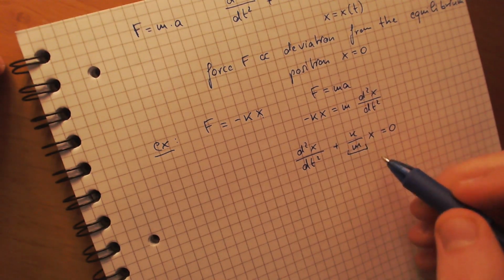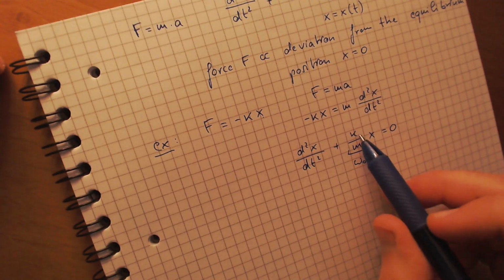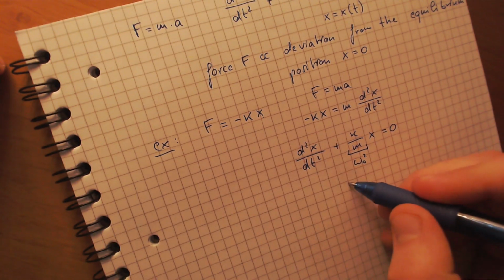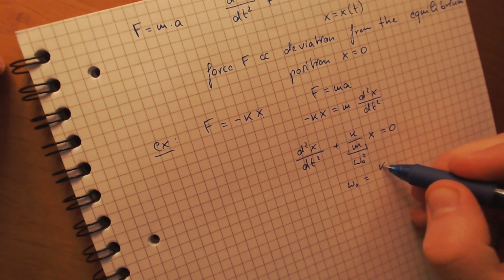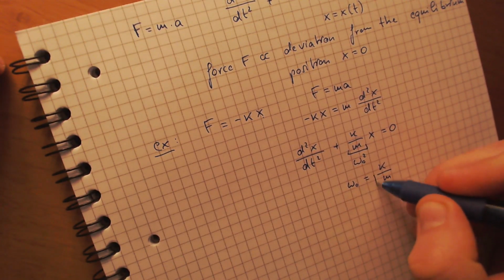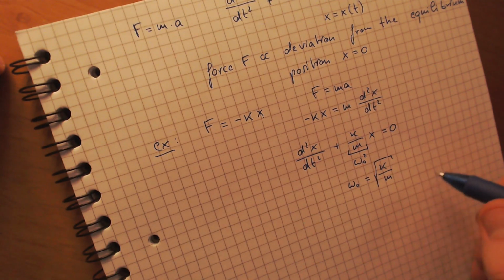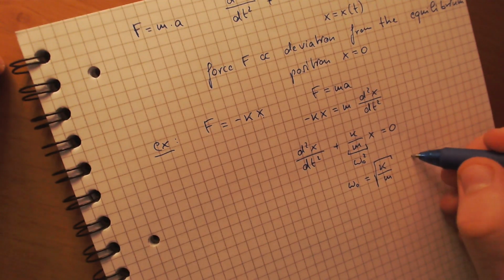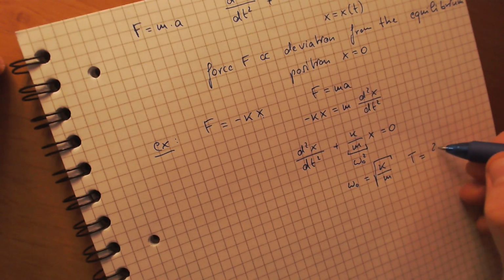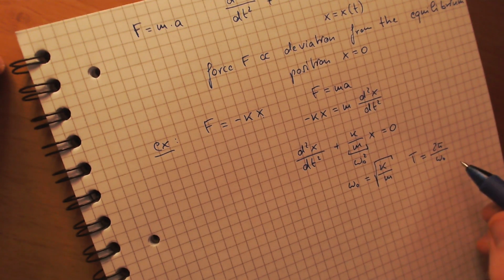In this case we have that omega 0 squared is k over m, so from here we can say that the angular frequency of the system is k over m under square root. And from omega 0 we can also calculate the period of the system as 2 pi over omega 0.